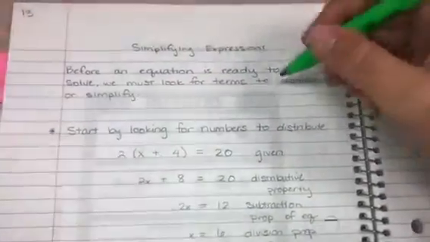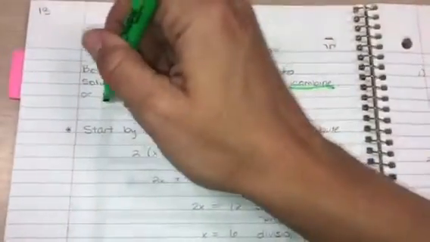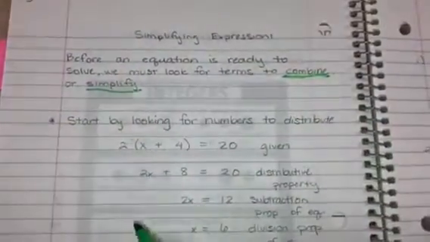Hello, today we're going to do some quick notes just to remind you how to simplify expressions and solve equations. So go ahead and copy this down on page 13 in our interactive notebook, Simplifying Expressions, and copy down please. Before an equation is ready to solve, we must look for terms to combine or simplify. So you have to start by simplifying before it's actually ready to solve.